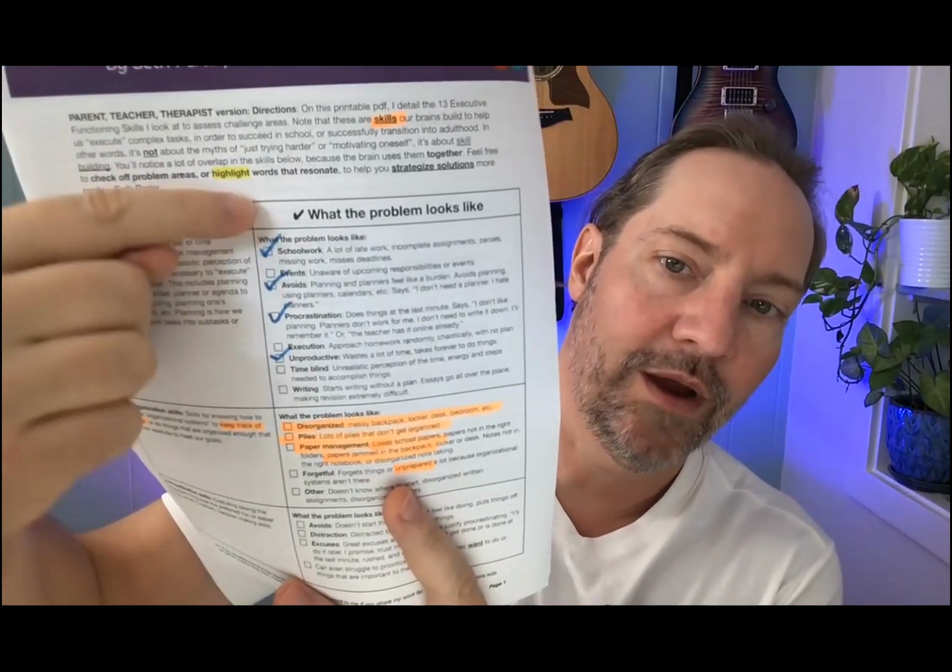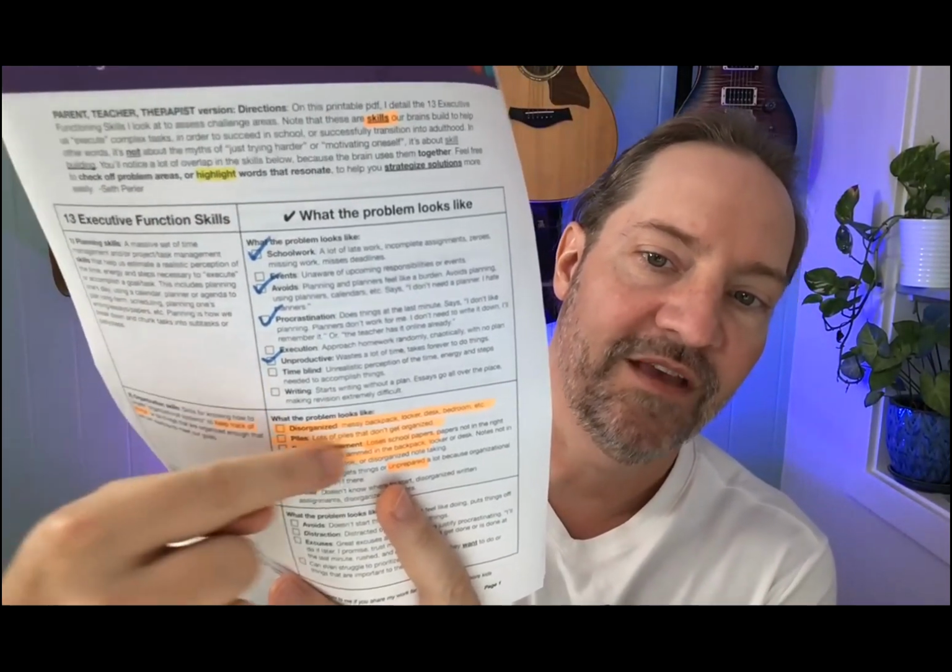You can just see right here where I checked off some of the items, and here where I highlighted a few of the words. So for example, if you check off the first one is planning skills, and maybe the first one says schoolwork, that there is a lot of late work, incomplete assignments, zeros, missing work, misses deadlines. You might check that off if that resonates with you.